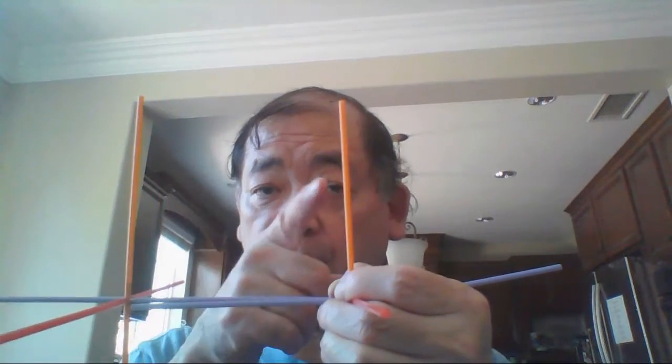Then the orange will form a pi bond above and below the plane. So the overlap of the 2 p orbitals makes the 2 pi bonds. That's how we form the carbon-carbon triple bond: 1 sigma and 2 pi's.